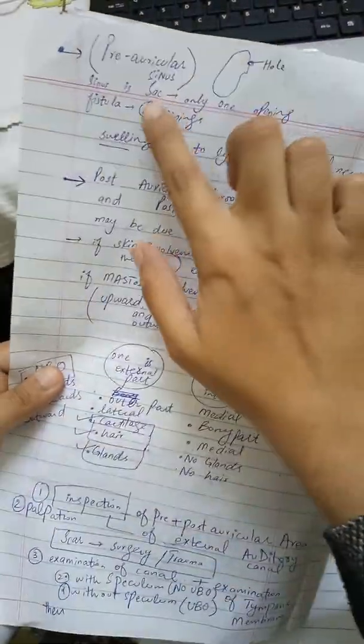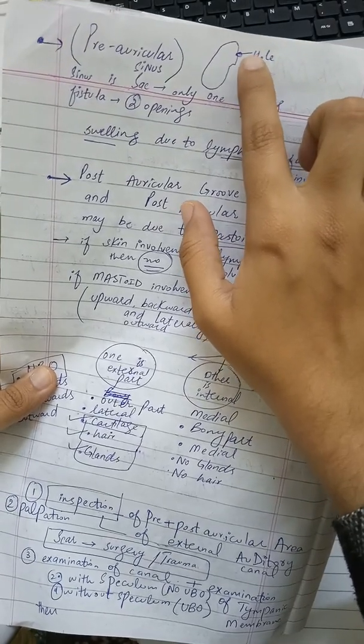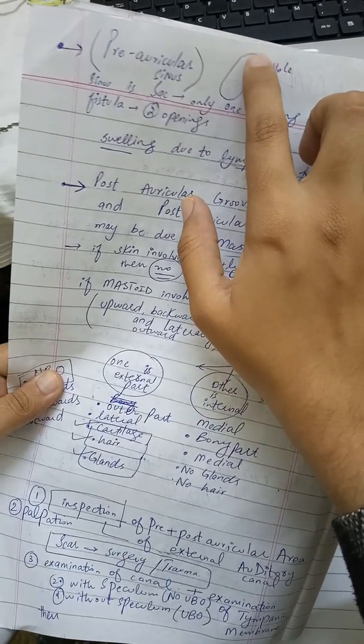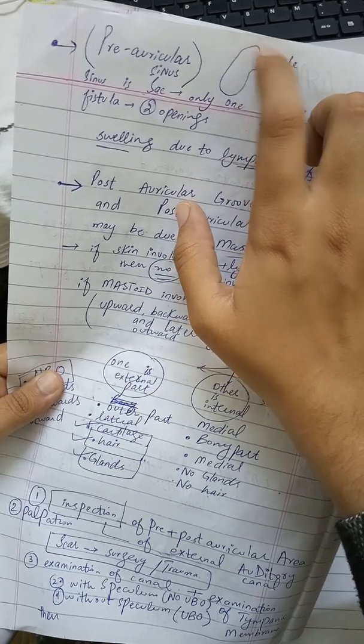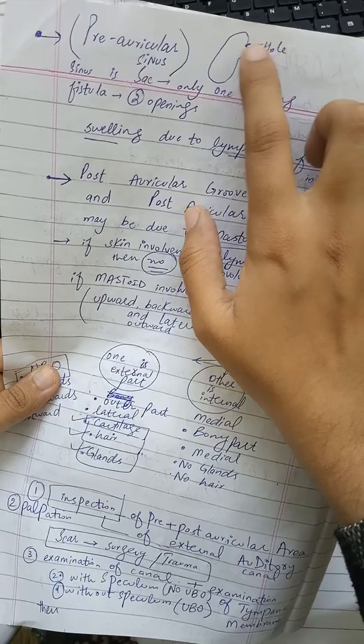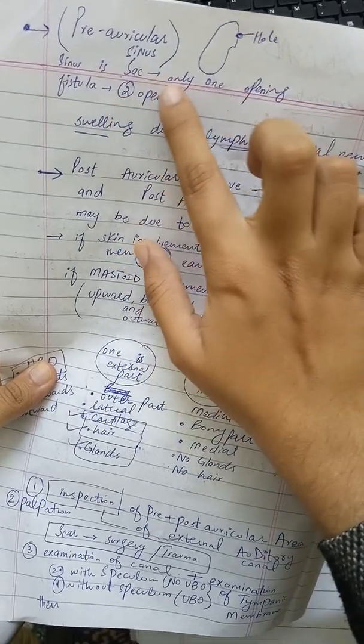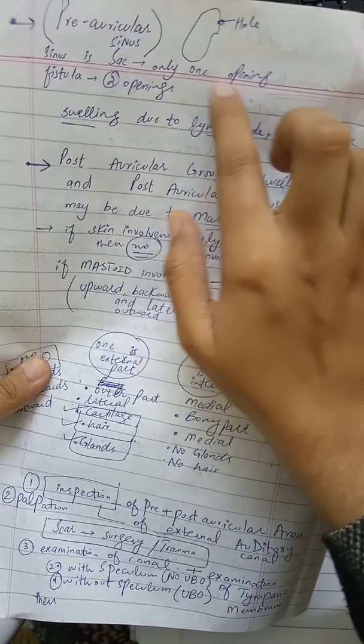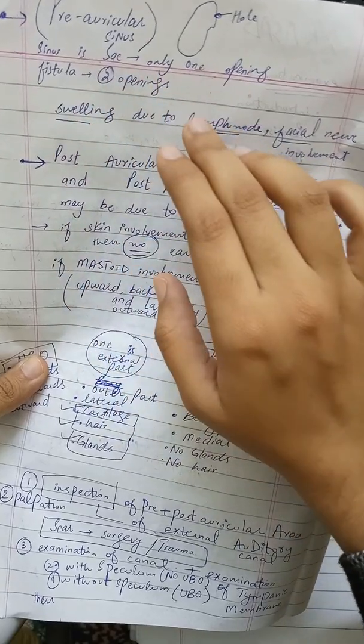So this is the preauricular sinus here in front of the anterior end of the helix, hole present. Sinus is a sac if only one opening is present, and in fistula two openings are present.